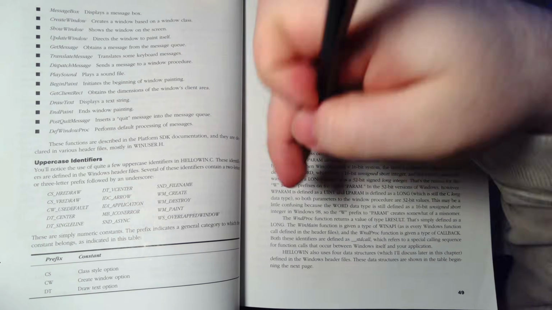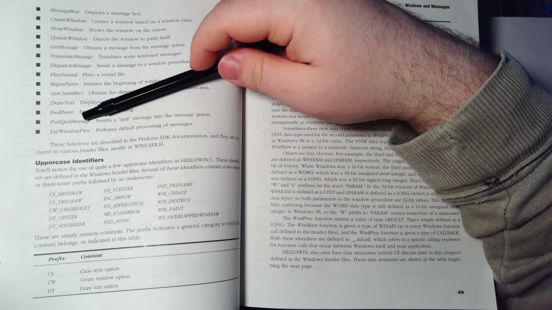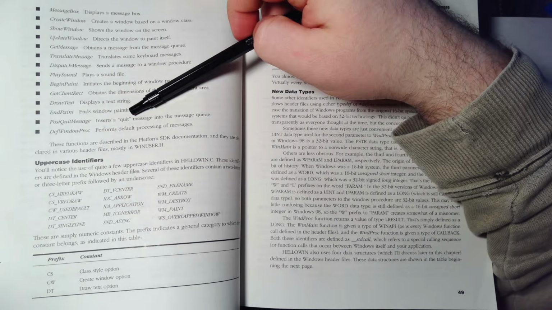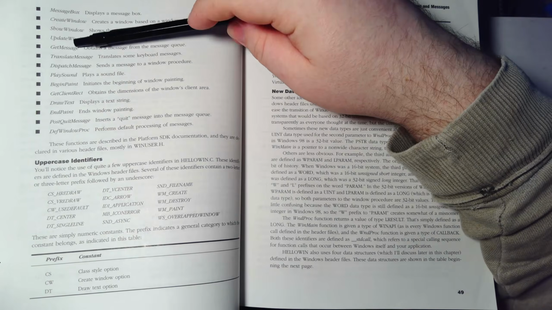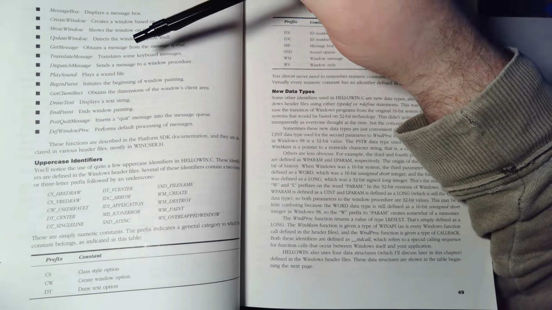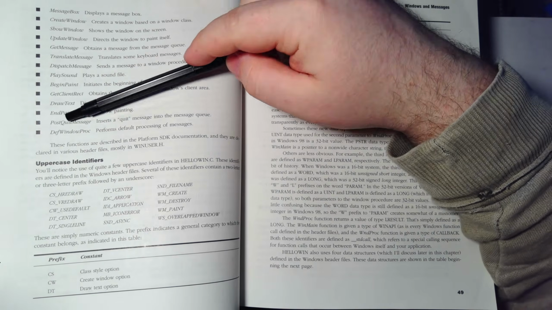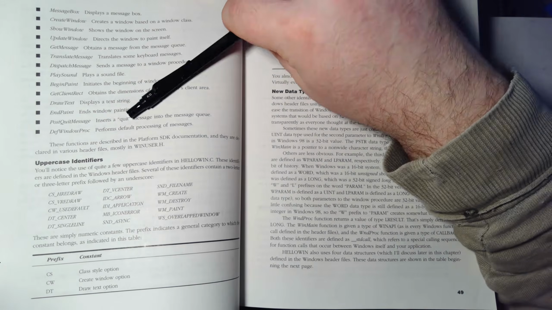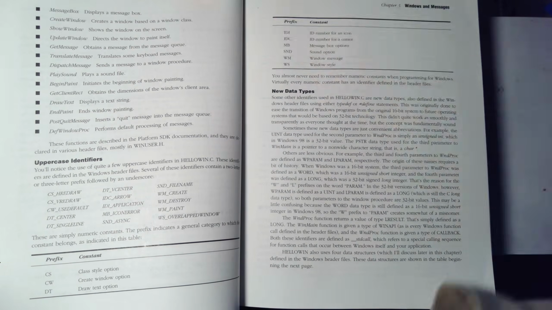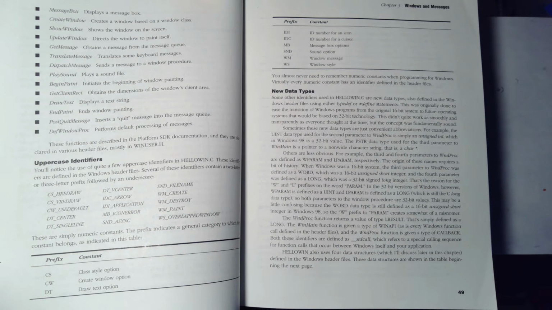This quit message will make our get message return false whenever it hits this post quit message, which will break us out of our message loop. And then we have our def window proc, which performs a default processing of messages, which is simply very useful, so we don't have to reprogram a lot of behavior.